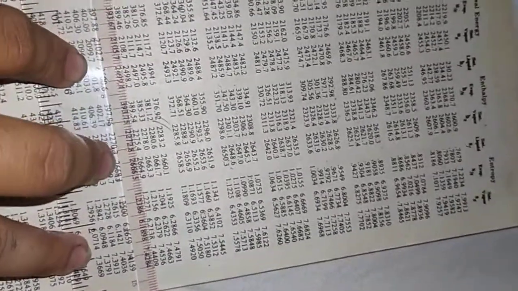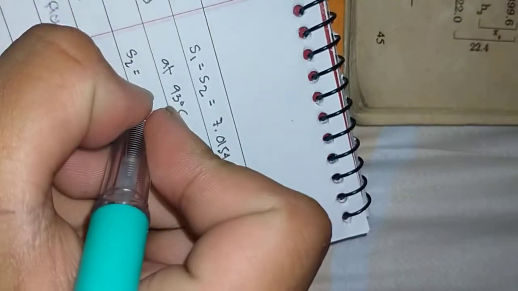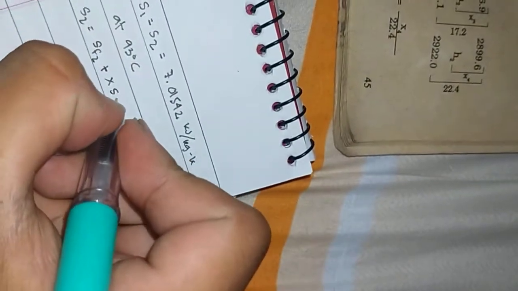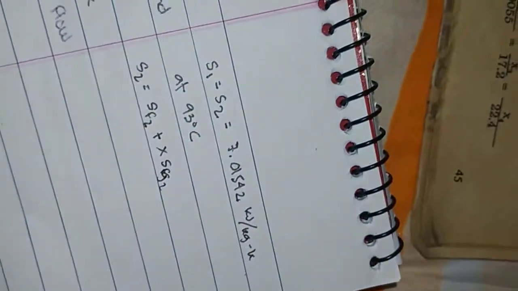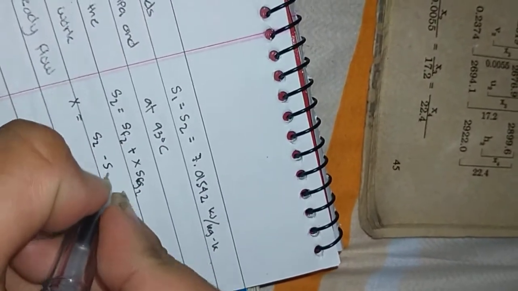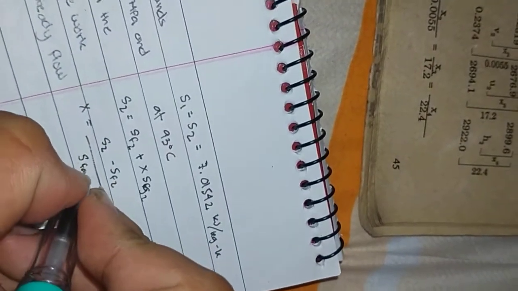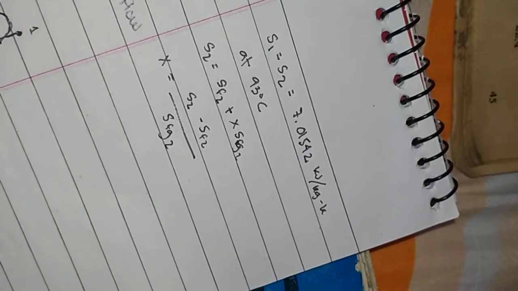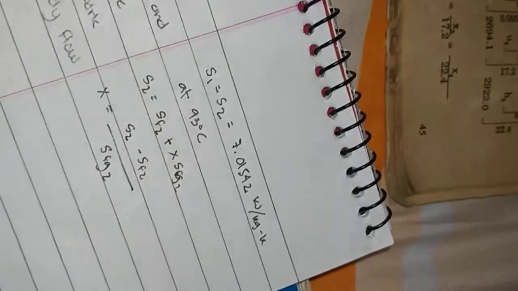So here we focus on the entropy. We already have the value of S2, and S2 is equal to SF2 plus x times SFG2. We can get the value of x using S2: x equals S2 minus SF2 all over SFG2. So we can now get what was asked in the first problem, which is the quality of the mixture at point 2.